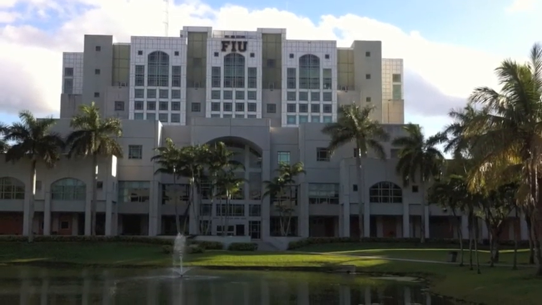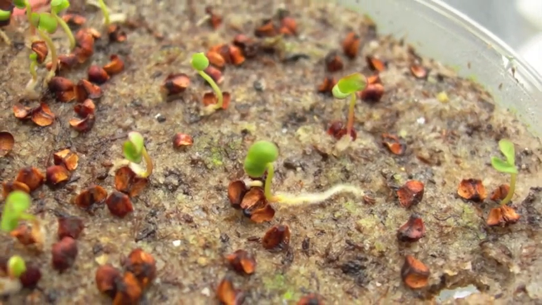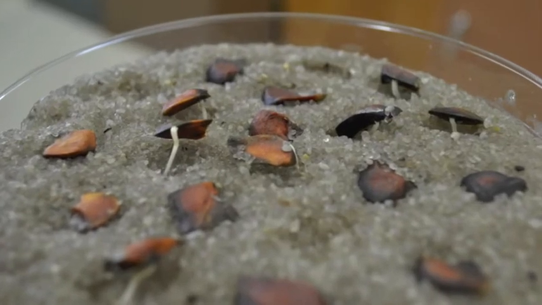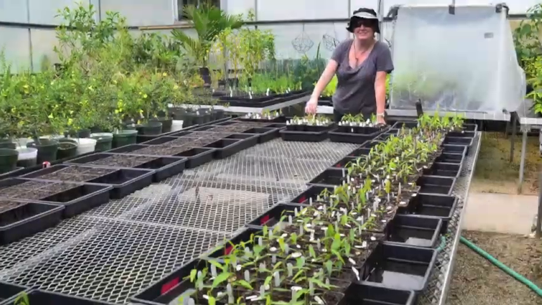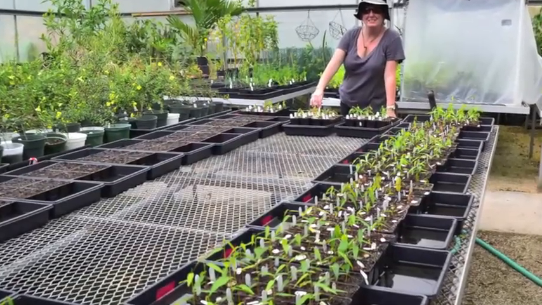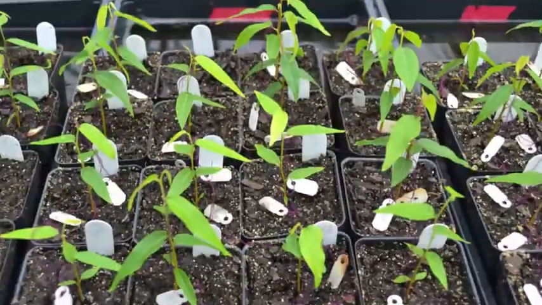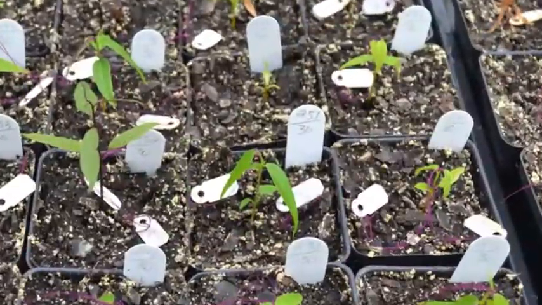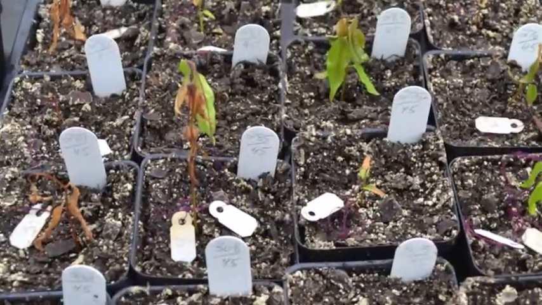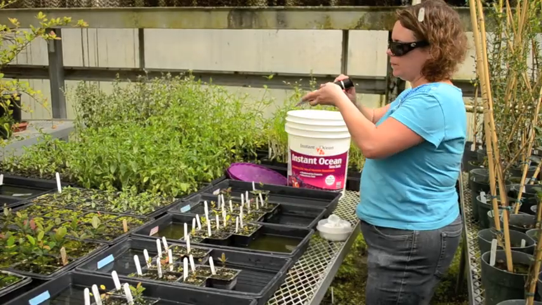Back at Florida International University, I sowed some of the seeds in petri dishes and sand, germinating them in a growth chamber, while in the greenhouse, I used the remaining seeds in seedling establishment experiments. Both of the experiment types used 0, 5, 15, 30, and 45 parts per thousand salinity levels for their treatments.